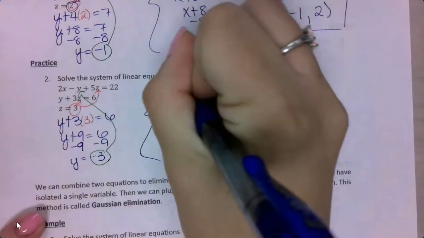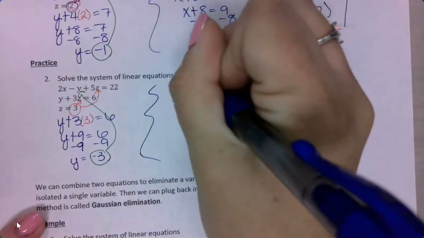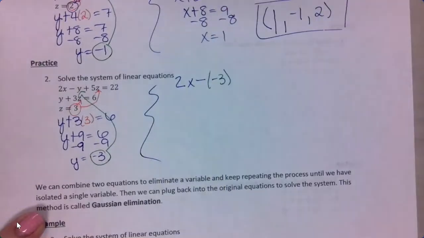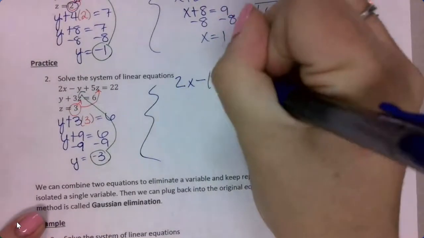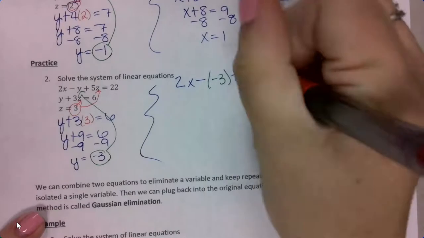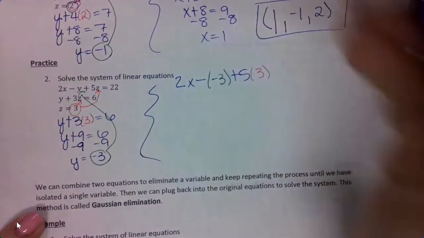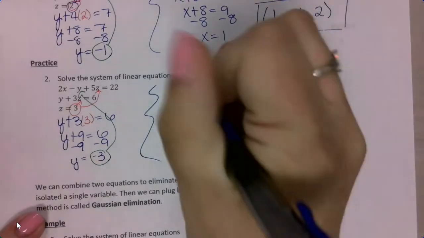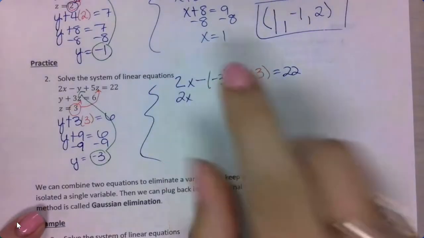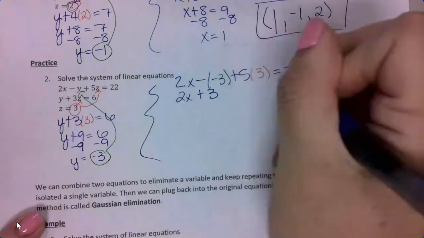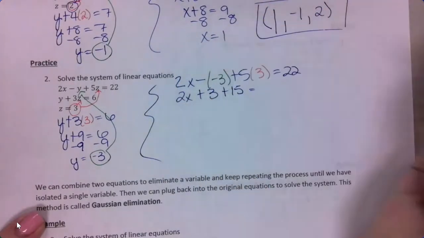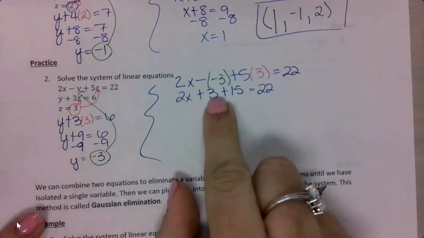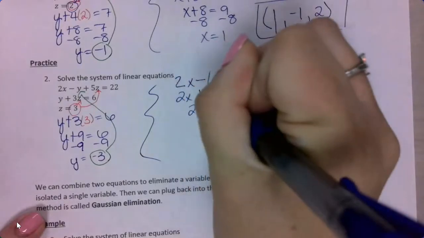So I'm going to have 2x minus my y value was -3 plus 5 times my z value of 3, and this equals 22. So I'm going to go ahead and solve. I have 2x, minus -3 is +3. 5 times 3 is 15, and this equals 22. We want to combine like terms. I have 2x plus 18 equals 22.